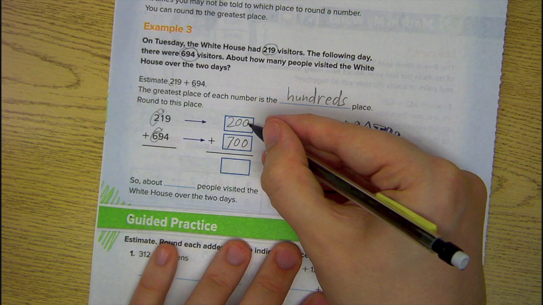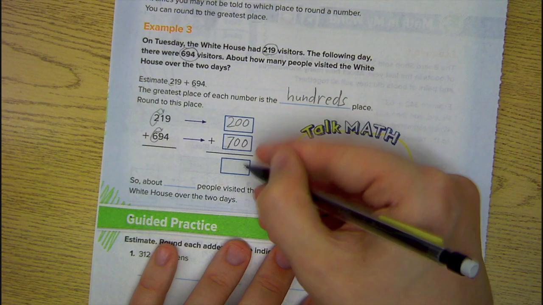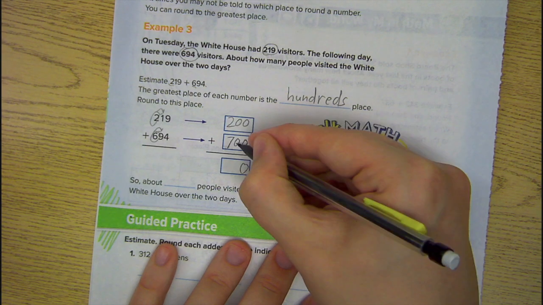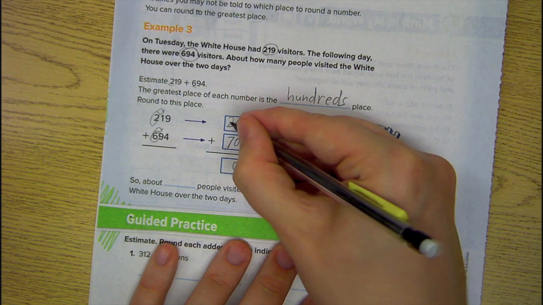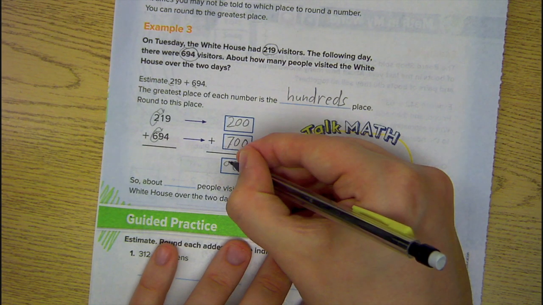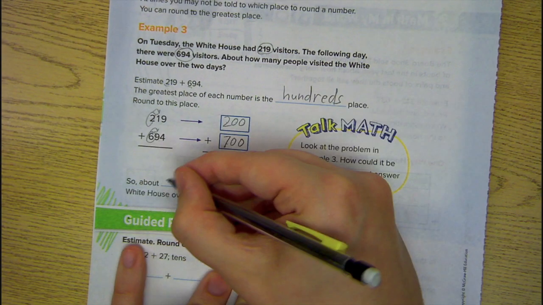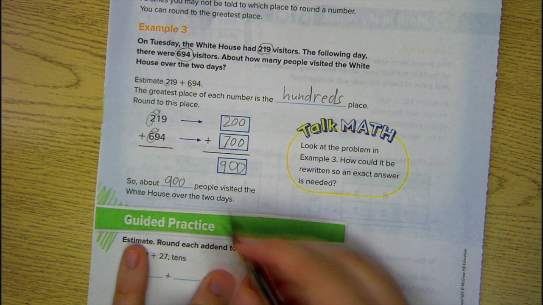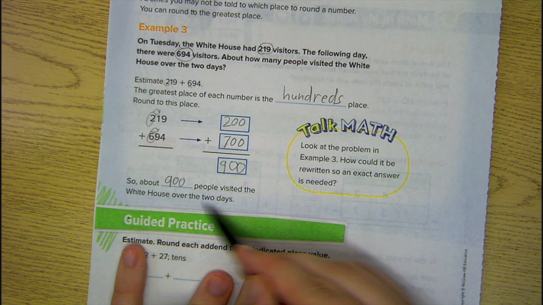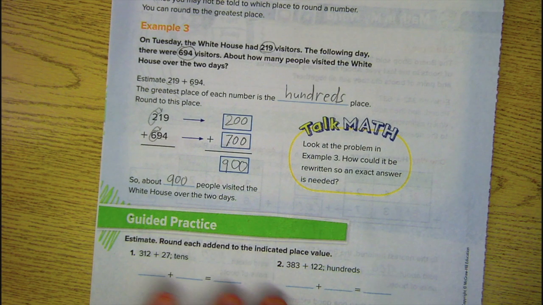Now that I rounded each of those numbers, I have 200 plus 700. Add up my ones, add up my tens, add up my hundreds to get 900. So about 900 people visited the White House over the 2 days.